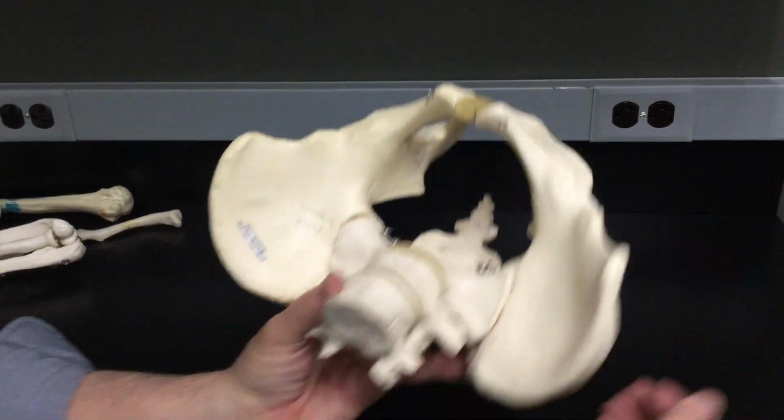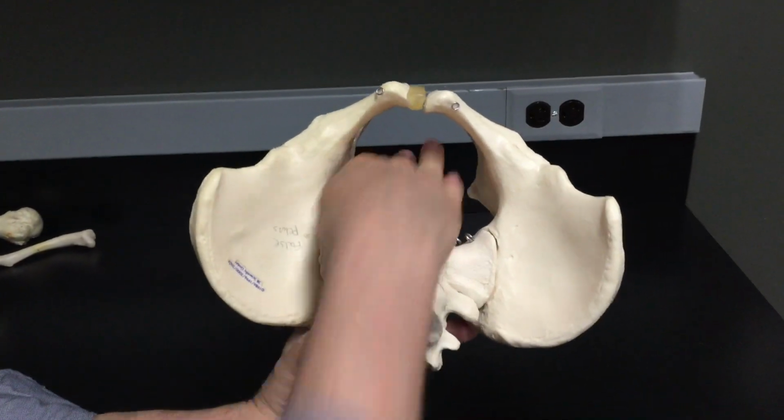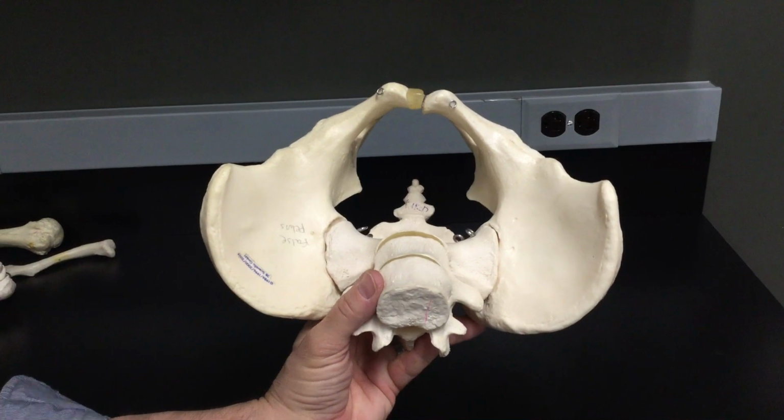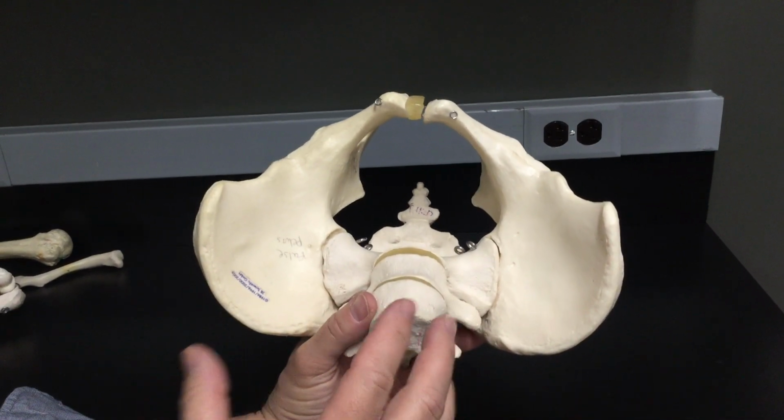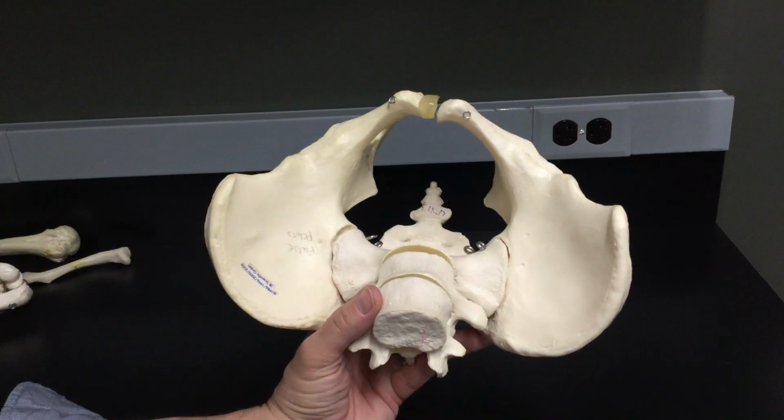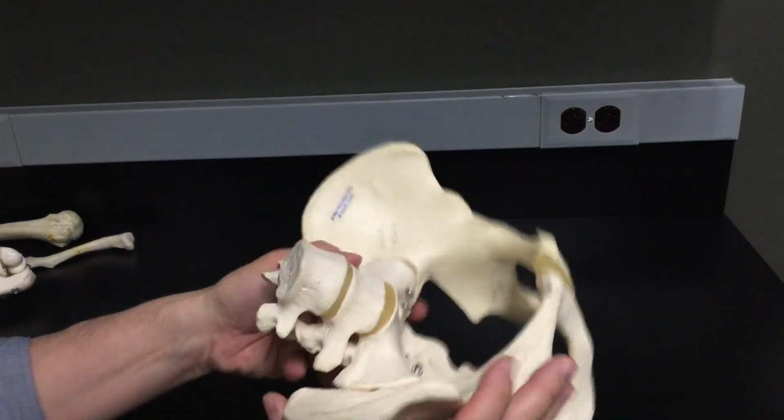If we turn this around like this, looking out this way, we would be looking through the pelvic outlet. Right, this happens to be a male pelvis, so you can see the pelvic outlet is small, and in a female it would be wider.